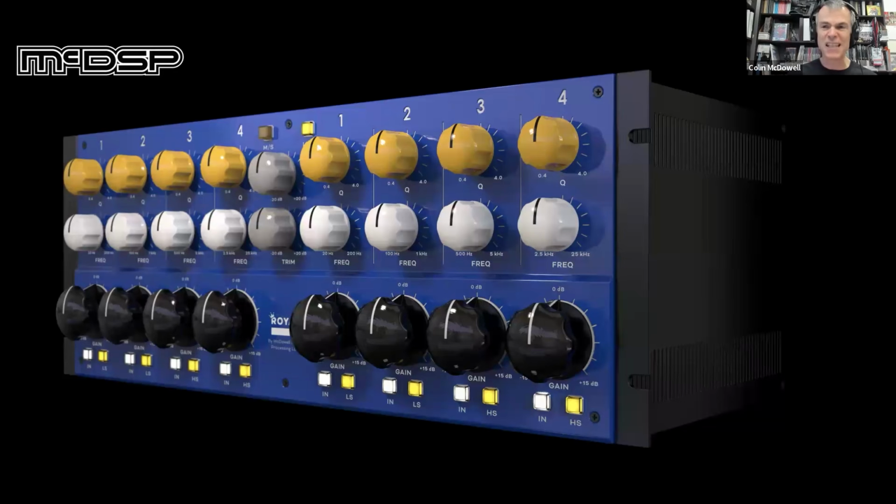Wait, what? The APB does EQ? Actually, the APB will work with an equalizer.